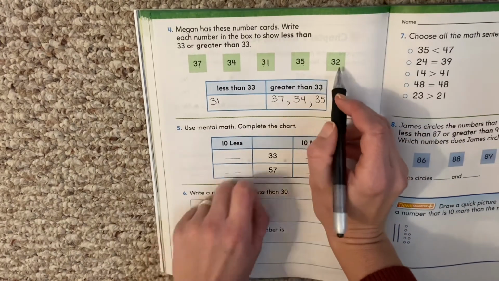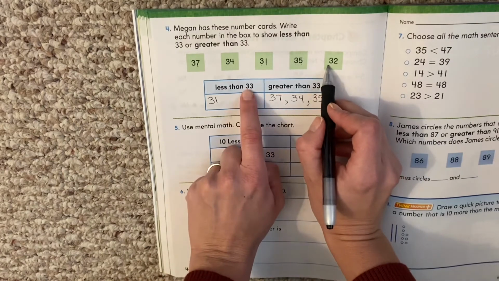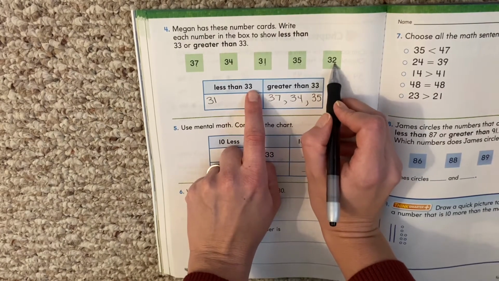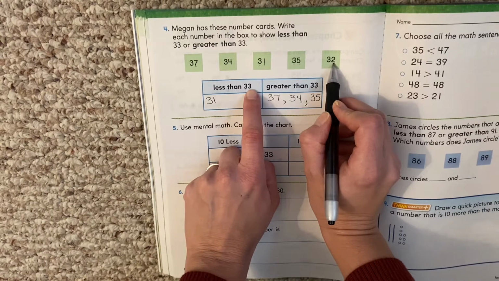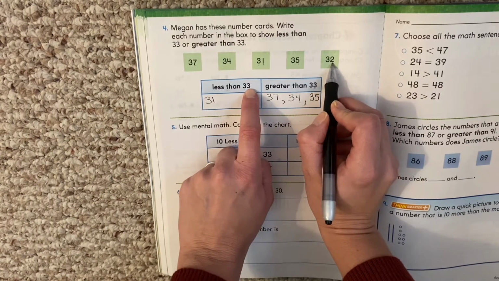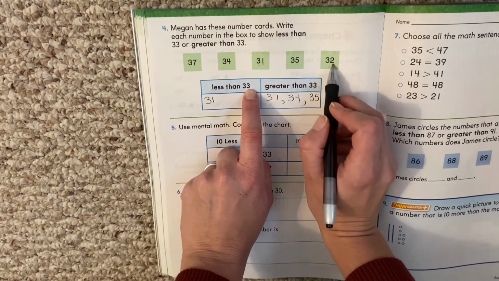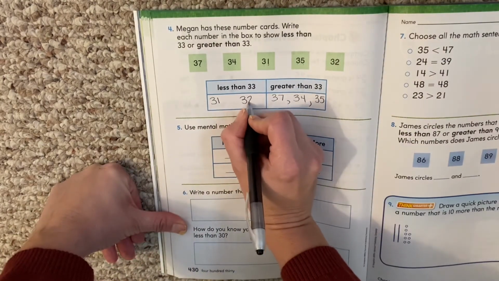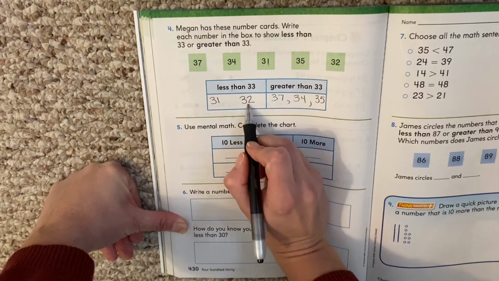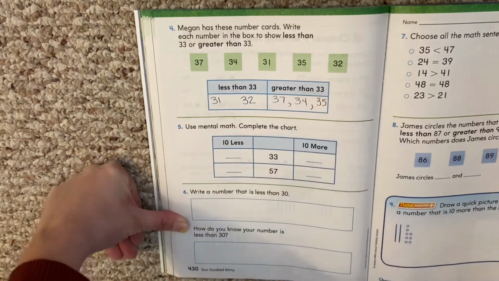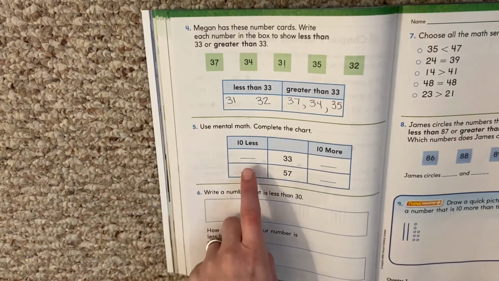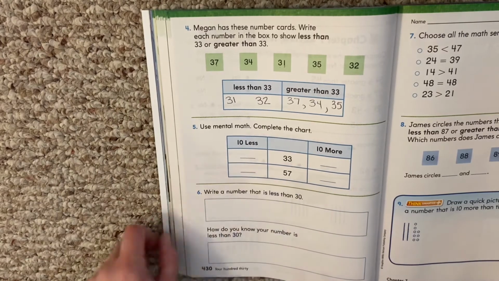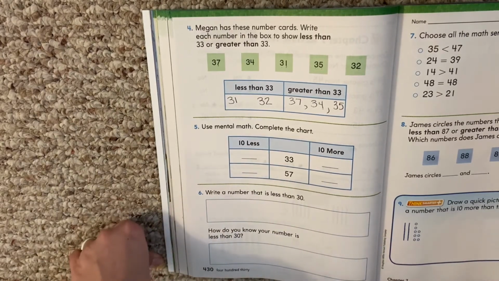32, the 10s are the same. Is 2 ones bigger? Is 2 bigger than 3 or smaller than 3? It's smaller. 2 is less than 3, so it goes in this box. So 31 and 32 are in the less than box. Right. Use mental math. Complete the chart.